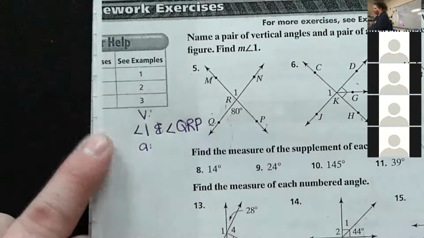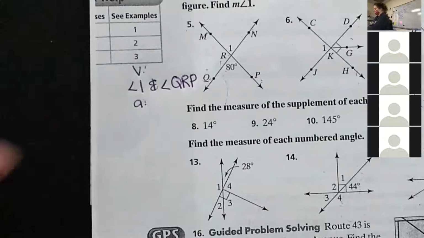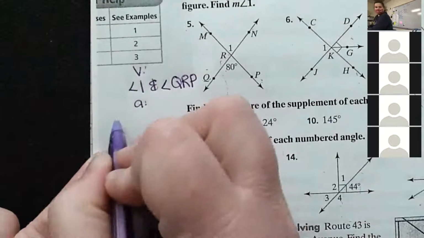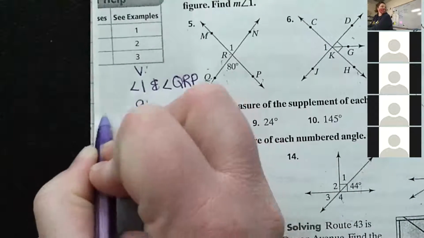So we're going to put an A for adjacent, because I don't want to spell the whole thing out, because I'm like you and lazy. Everyone's a little lazy, right?